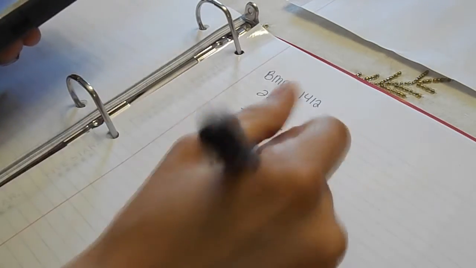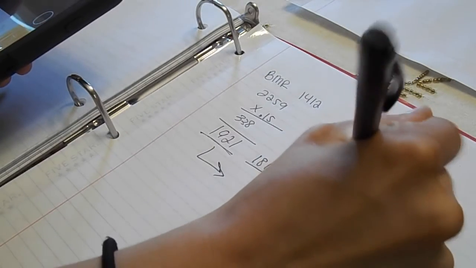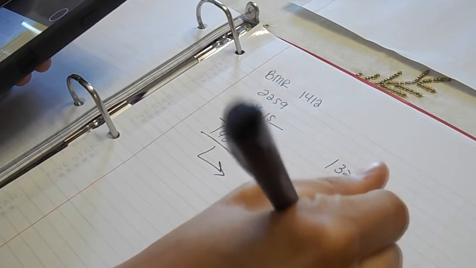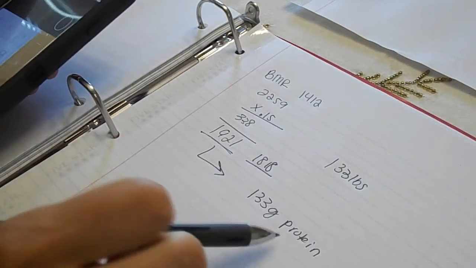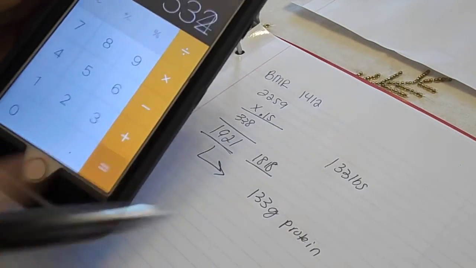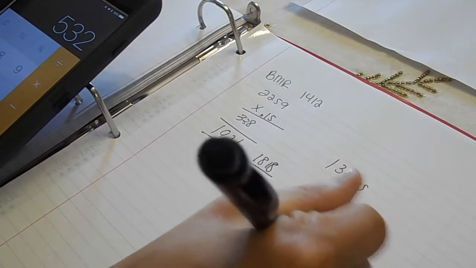So, like I said, my body weight is 133 pounds. You need 1 gram of protein per pound of body weight. So that's 133 grams of protein per day that I eat. Protein is 4 calories per gram. So you take 133, multiply that by 4. It's 532 calories in protein.